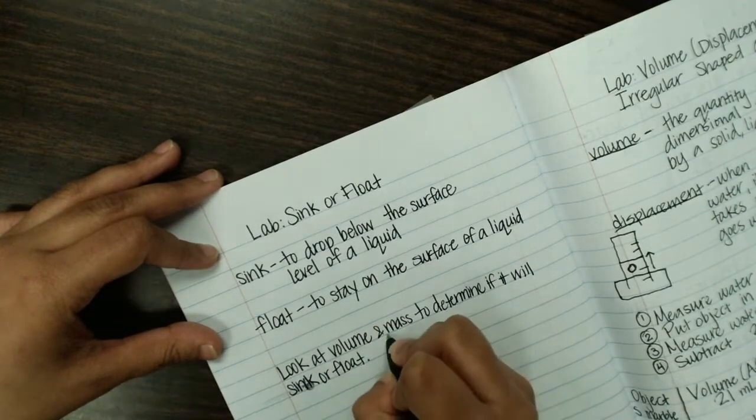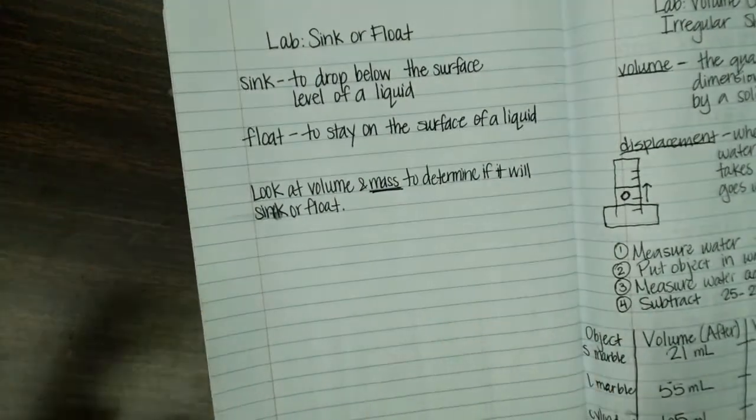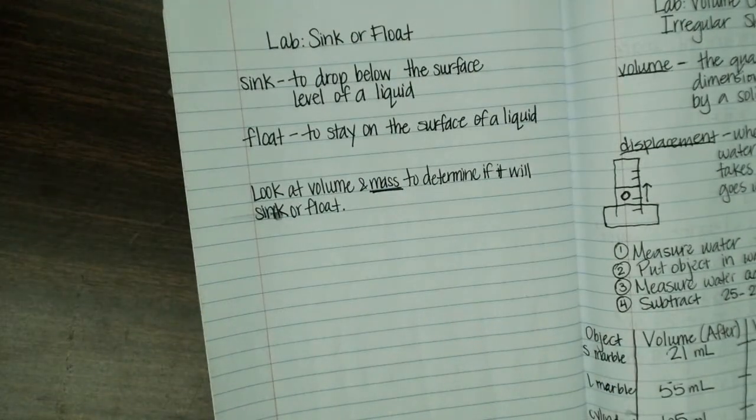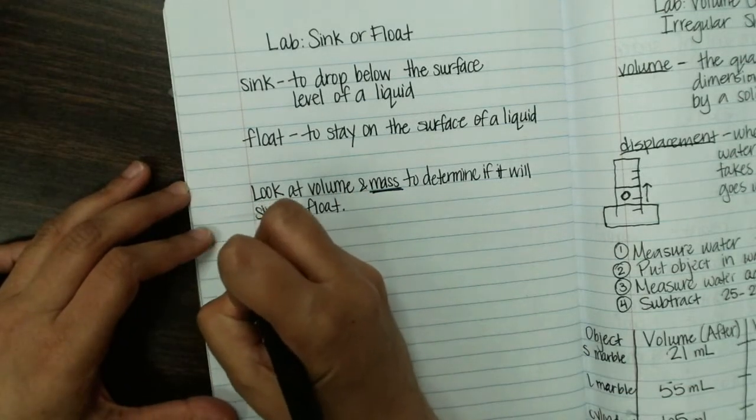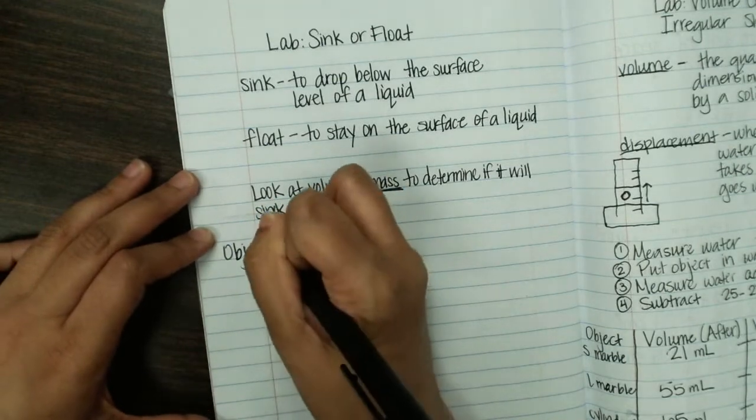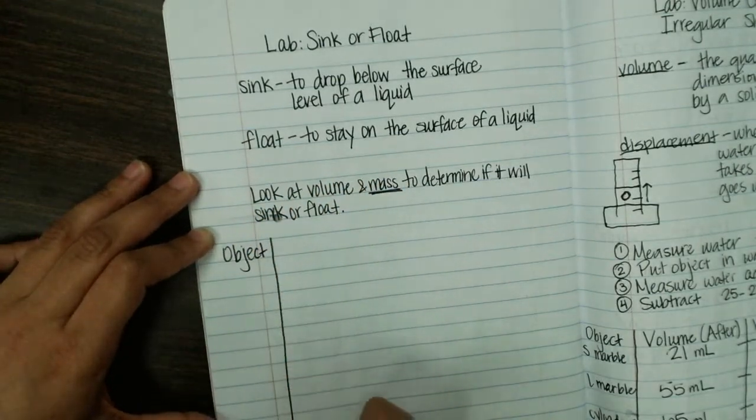A huge emphasis is on the mass, because if you feel like there's a lot of stuff inside, its possibility of sinking is higher. So let's write down a couple of objects.